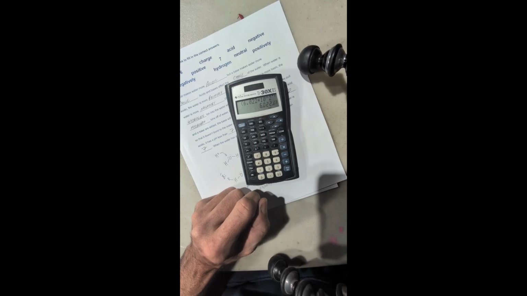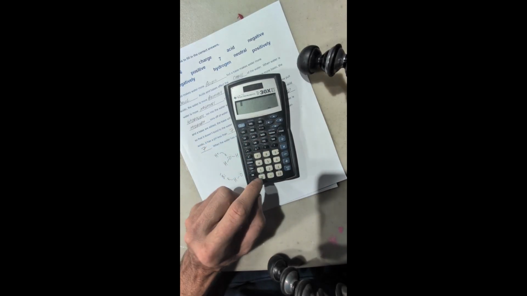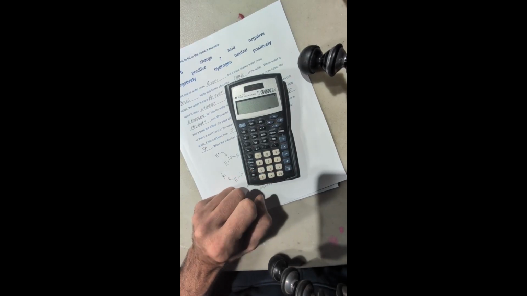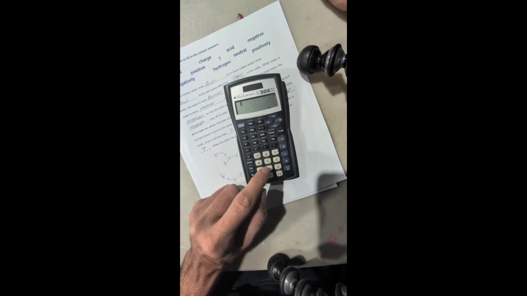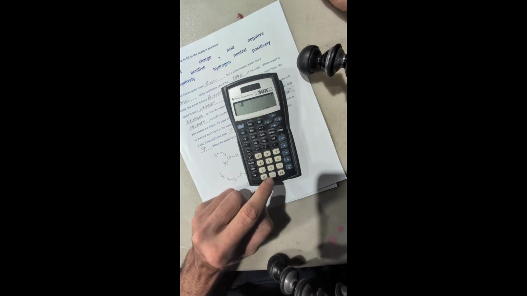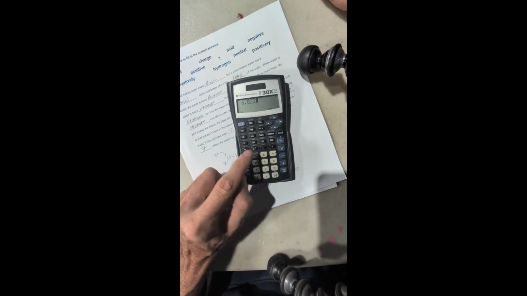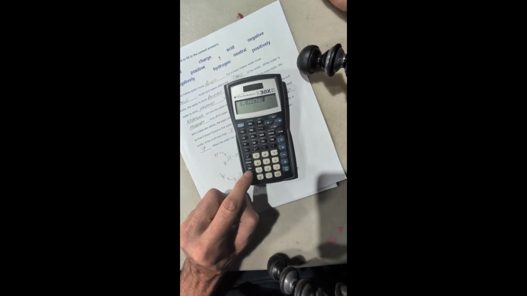It's just a few more buttons, more chance to make error. One other thing I want to show you is the store button. When you're using the same number repeatedly, such as the number for moles, I would recommend just going 6.022, second, E23 and then hit this STO button.